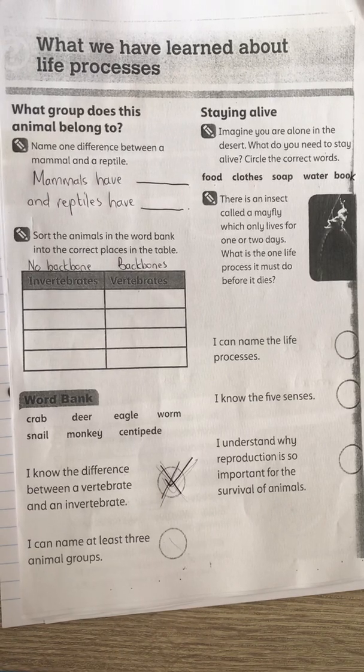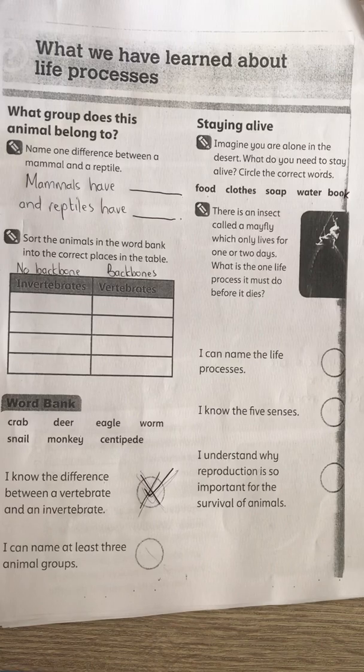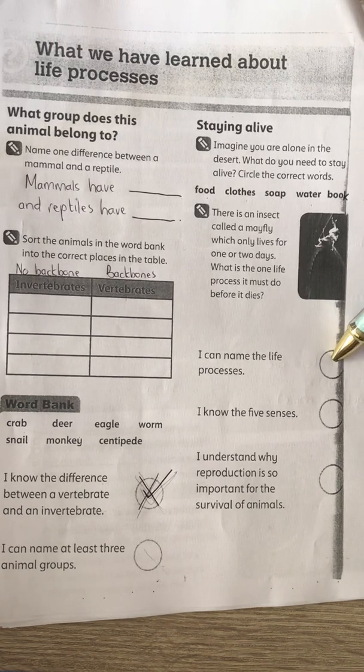I know on the Mrs. Green video, they added 2 more, which was, I think, sensing and excreting or excretion or something like that. So it's cool if you know that, that's great, but this year we're not really focusing on those ones. Then, tick or cross. This is now where you have to be honest with me. Tick if you can name the life processes, cross if you cannot. I would have had to cross earlier. I can name the life processes, tick if you can, cross if you cannot.